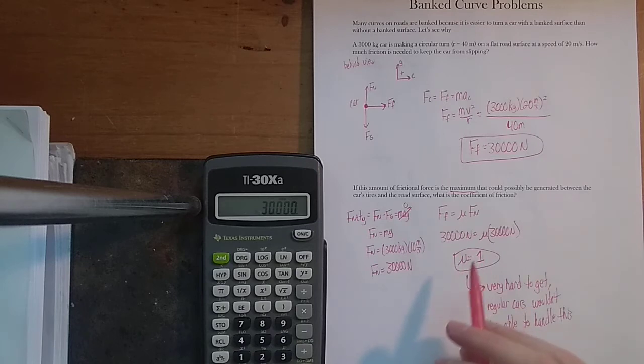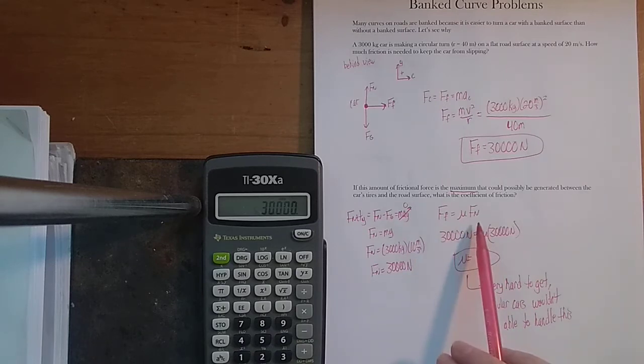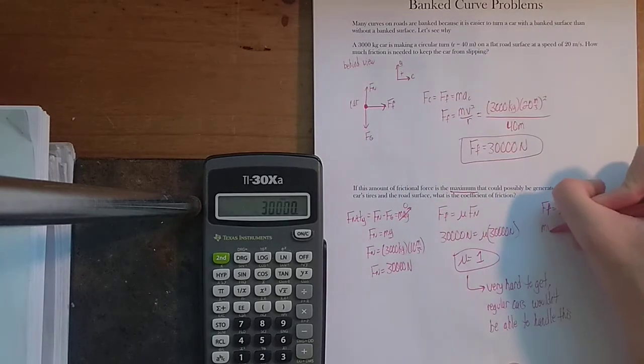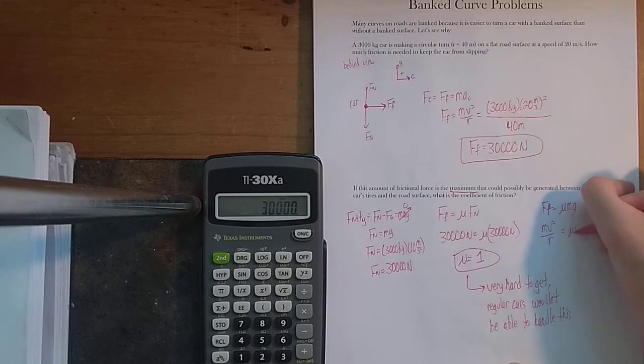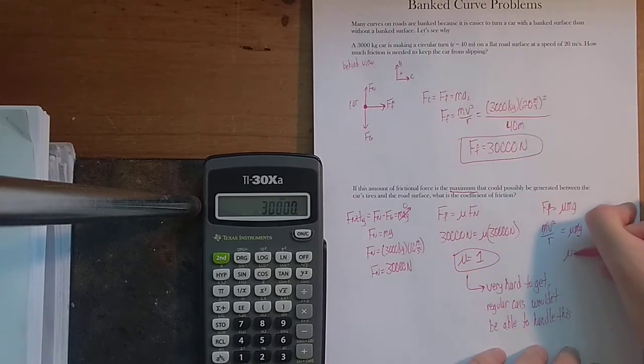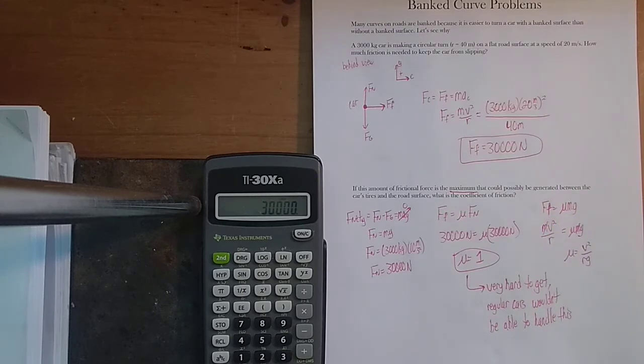Now, how are we going to do this? We know that the force of friction ends up being equal to mu times Fn, which is mu mg. Force of friction equals mv squared over r equals mu mg. Cancel out my m's, divide both sides by g. I get that mu equals v squared over rg, telling us that if we go faster around a curve, we need a greater coefficient of friction. If we go around a tighter curve, we need a greater coefficient of friction.